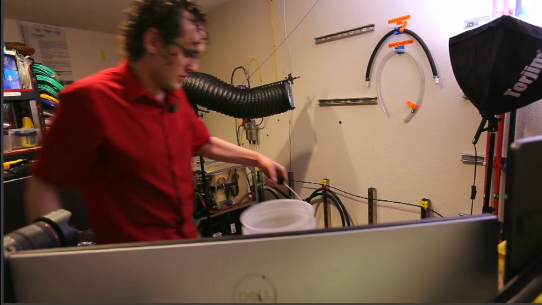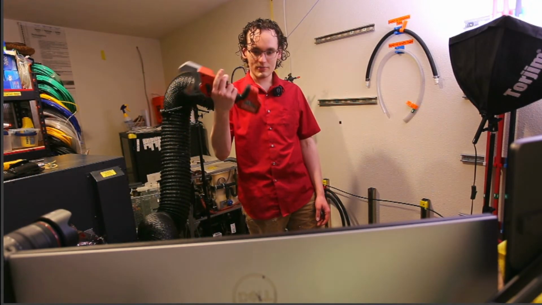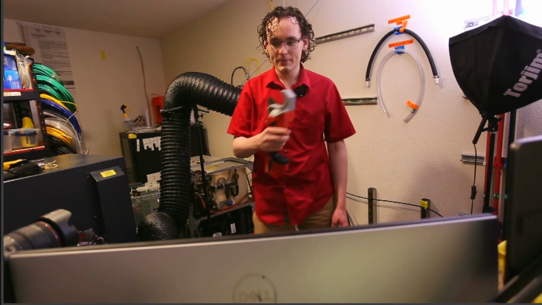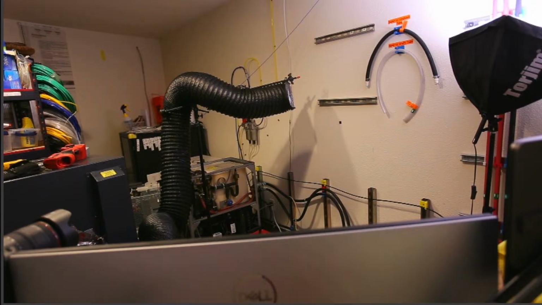Here we go. I also get to introduce you all to one of my favorite tools I got for this project, which is the Milwaukee M12 PVC pipe cutter. This thing is amazing. Let me grab a battery for this because, you know, it needs electrons to flow somehow.